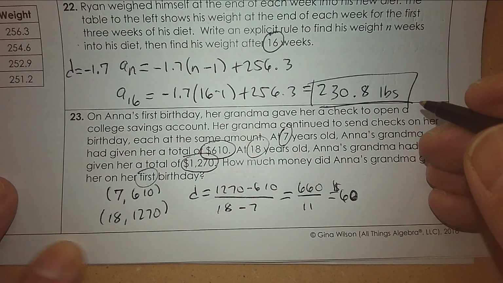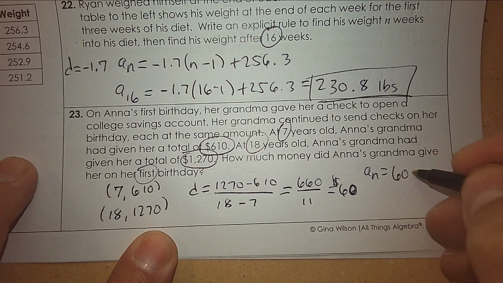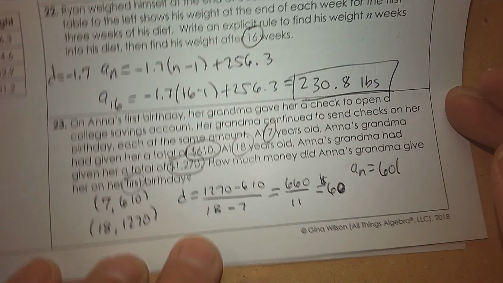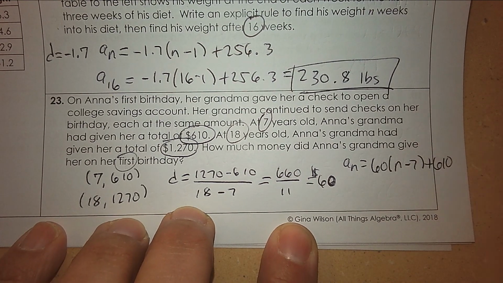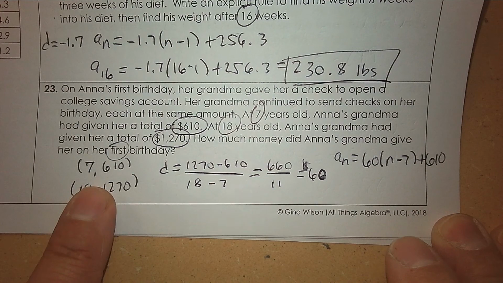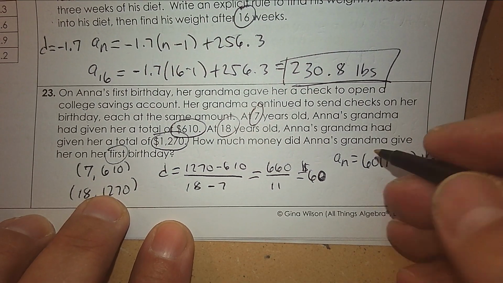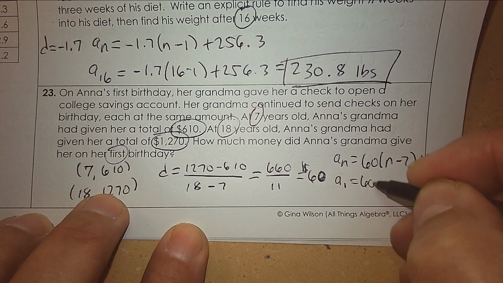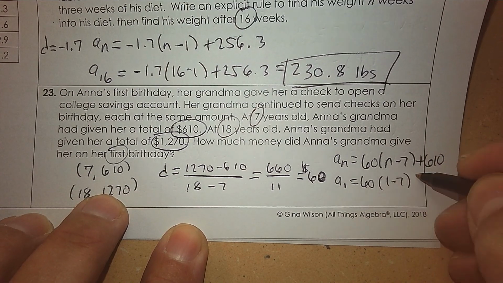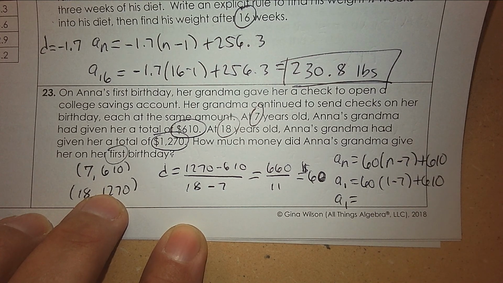Good. Now, what the rule would be is, you can use the seventh term. So the common difference is 60. And then we go n subtract 7 plus 610. Do you see how we use the first point and the common difference? And then the first birthday, how much money did she start with? What number would you plug in for the first birthday? You would plug in 1 and then use your calculator. So 60 times negative 6 plus 610. How much money did she start with?